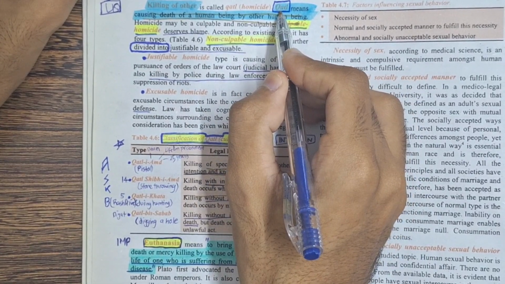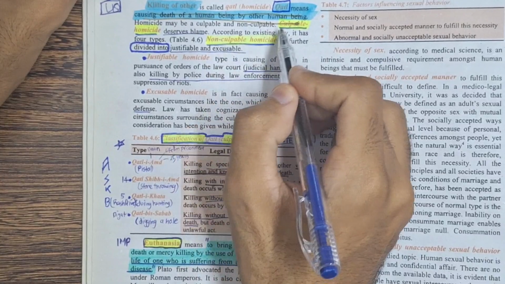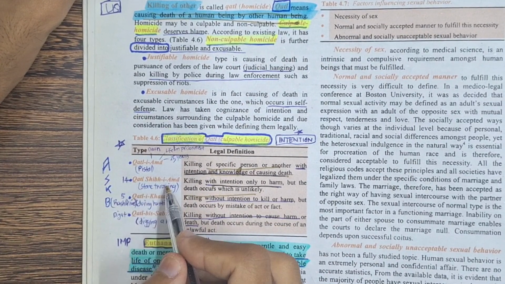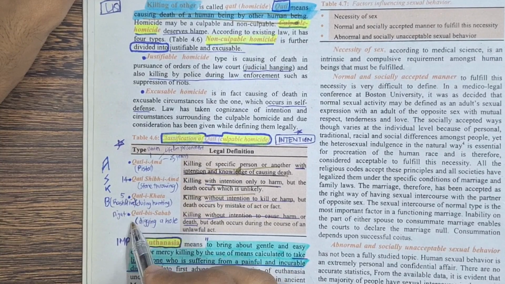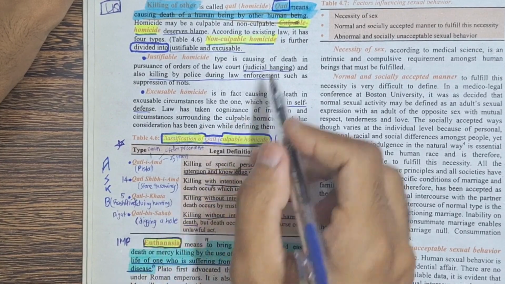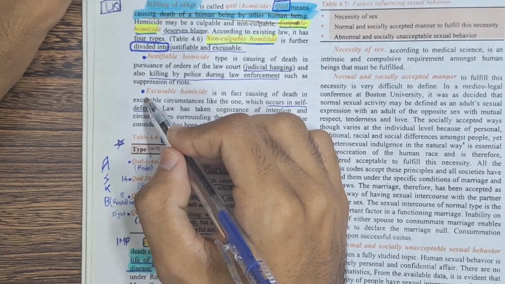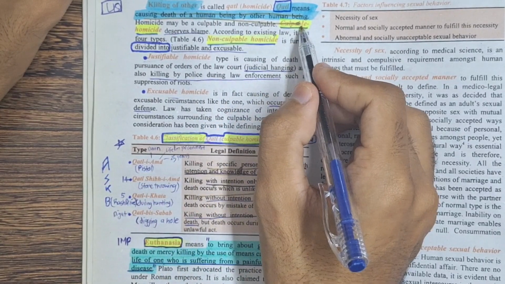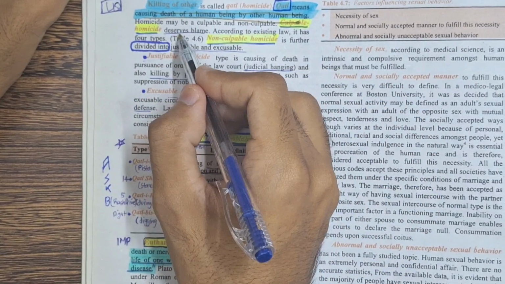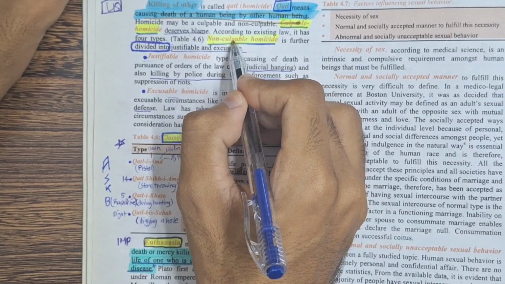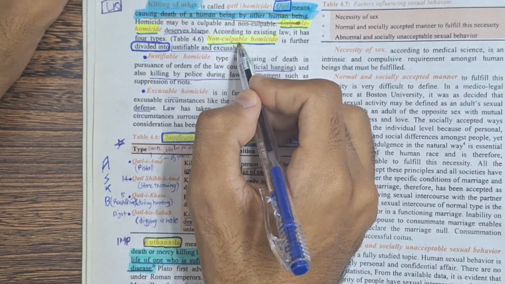Qatl is actually of two types, the culpable and the non-culpable. The culpable is further divided into four types, the Qatl Amad, the Qatl Shibih Amad, the Qatl Khata and Qatl bis Sabab. And non-culpable is further divided into two types, the justifiable and the excusable. The culpable is the one in which blame is given to that particular person, and non-culpable is the one in which no blame is given to the person.